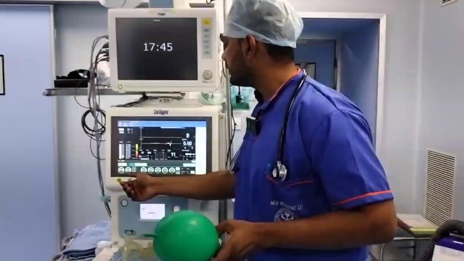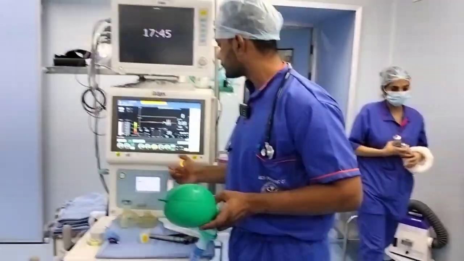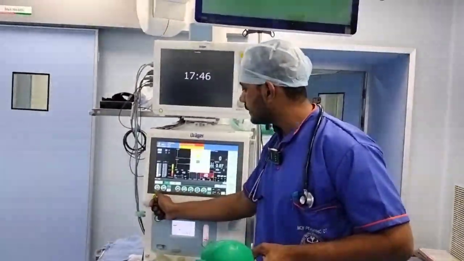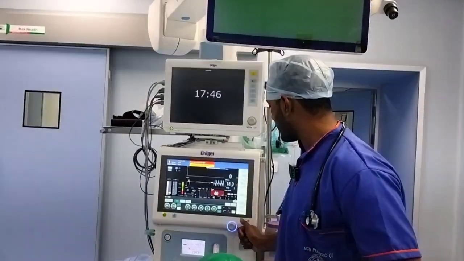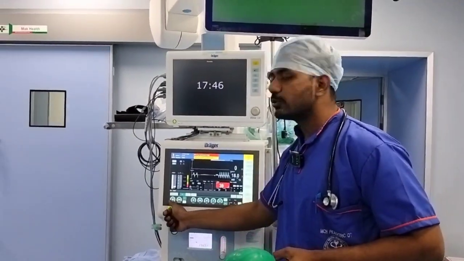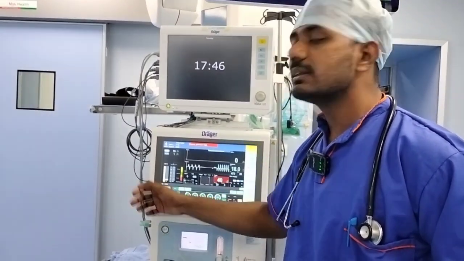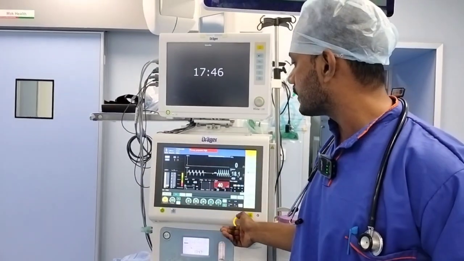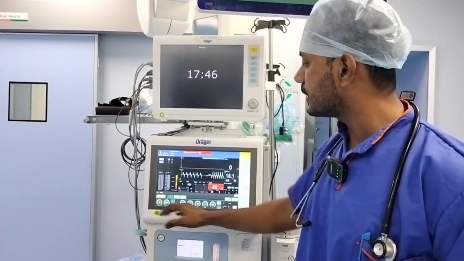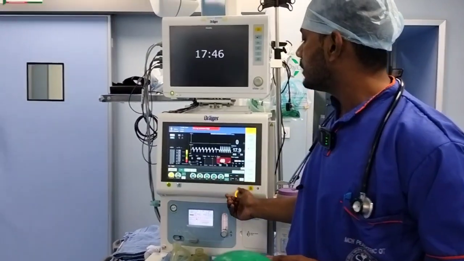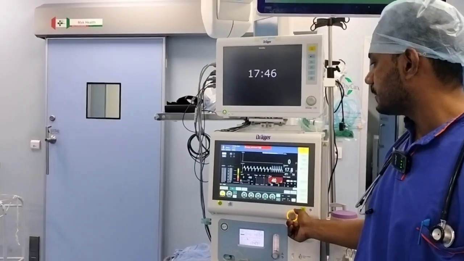One thing we will see is a few things in this ventilator. What we are seeing here is the FiO2, which means fraction of inspired oxygen. Usually in the atmosphere, the oxygen is about 21%. So here also we can keep it at 21%. We can gradually increase it to the desired level we want, up to 100%.